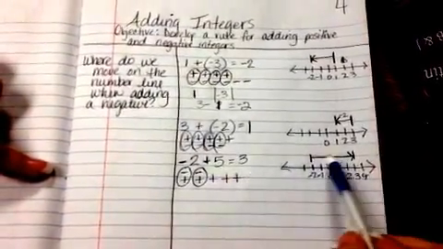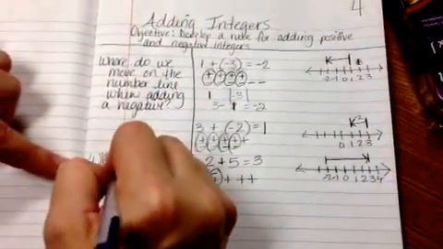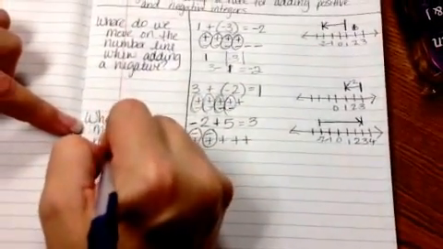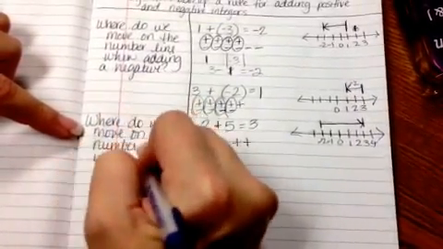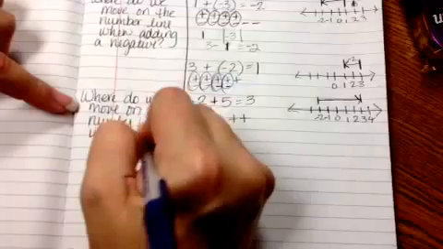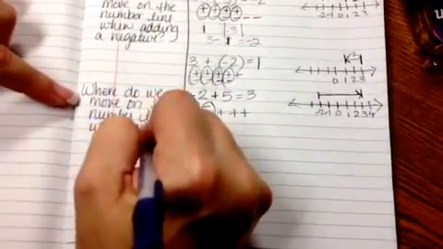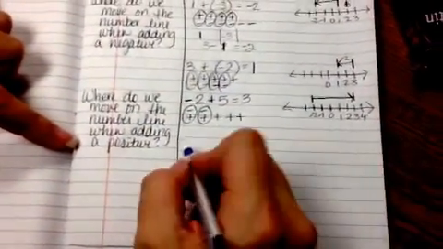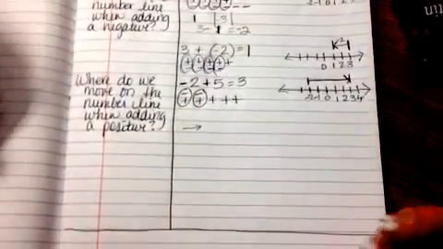So where did we move on the number line when we added a positive? This is a great AVID question. Where do we move on the number line when adding a positive? We moved to the right, the same as addition that we've known since elementary school.